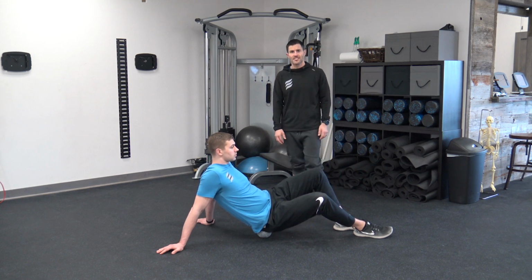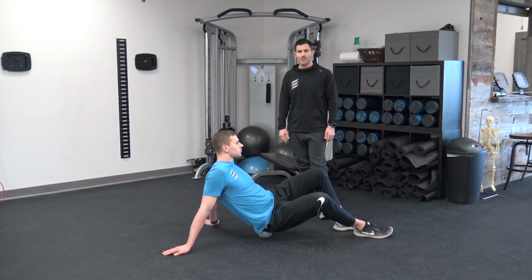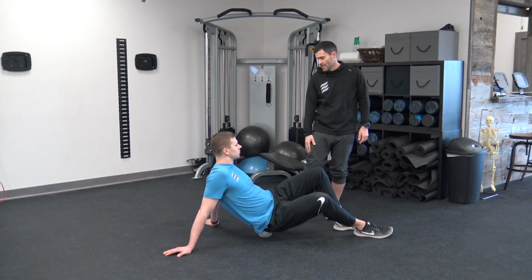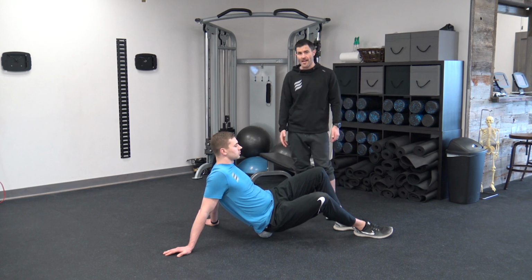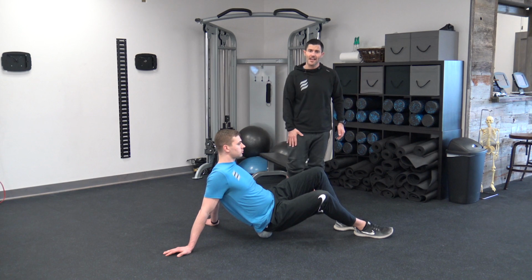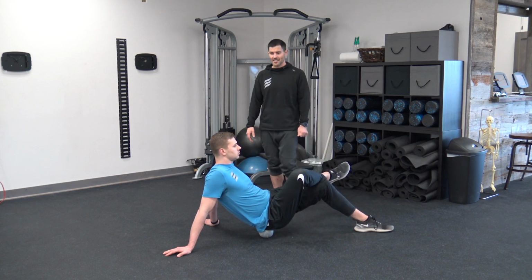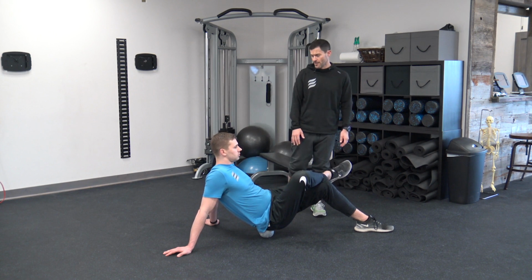Now we have to be careful of the sciatic nerve. It does go through that muscle and underneath, so we don't want to be directly on it. You don't want to feel it tingling down the leg. If you are, try to shift your weight away from that. Once you've found that position, you can draw the leg up and over the opposite side. Now again, if it's tight, that might bark at you.